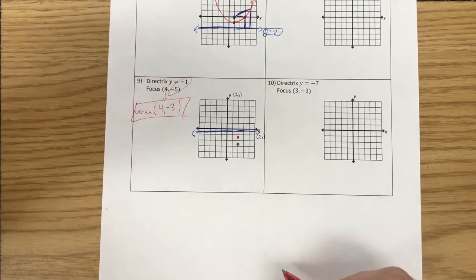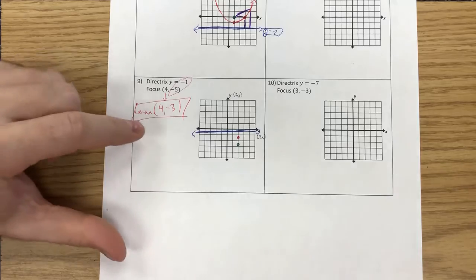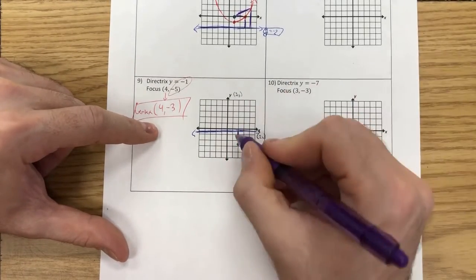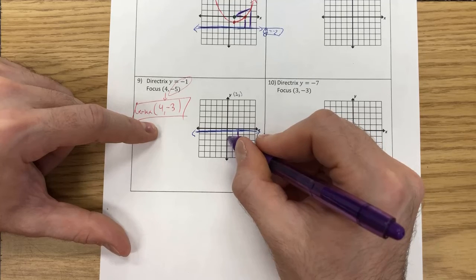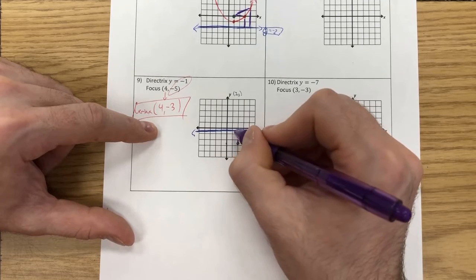And again, we're just going to try and find somewhere that's kind of equidistant between the two. So if this is 2 units and this is 2 units, let's see, if I'm about 2 units away, 2 units up, this 2, 2 seems to be a good spot for us.